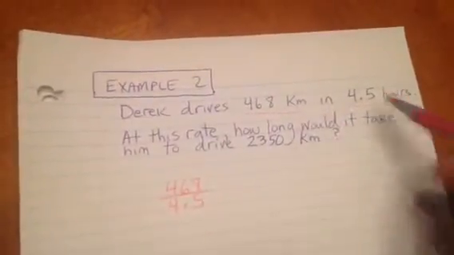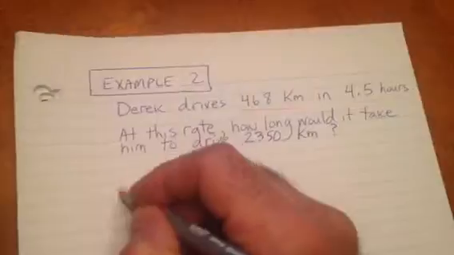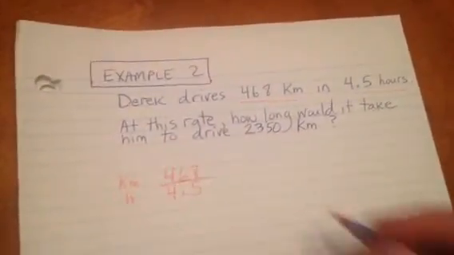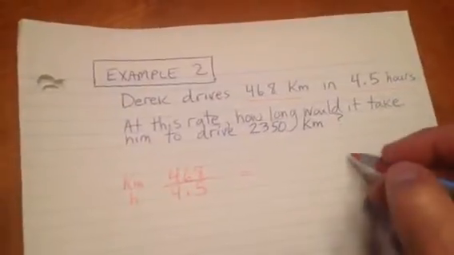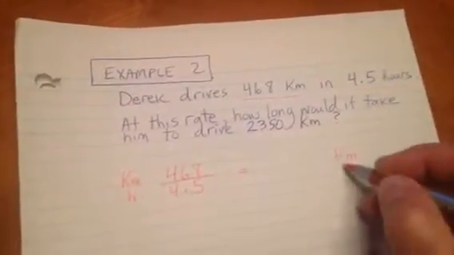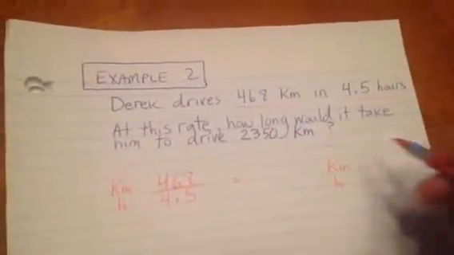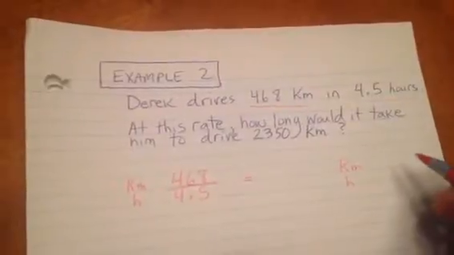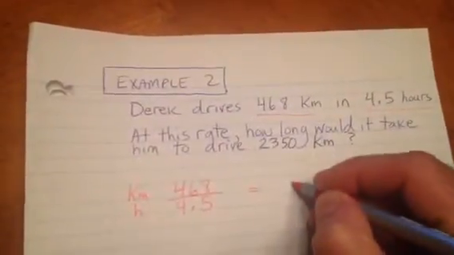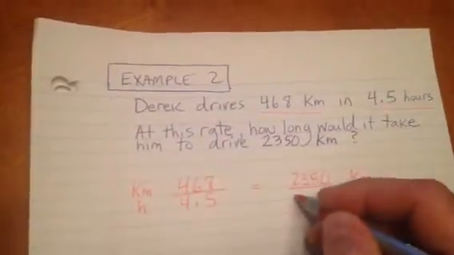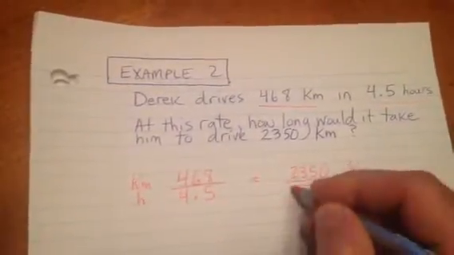Make sure you put your units beside each number. So 468, that is kilometers. 4.5, that's your hours. So keep the same thing on this side. Kilometers on top, hours on the bottom. Read this part. It says, at this rate, how long would it take him to drive 2,350 kilometers? So 2,350 kilometers on top, and the box goes on the bottom.